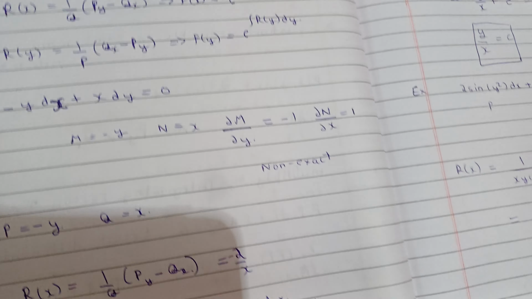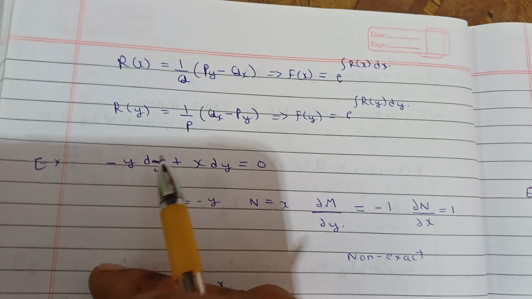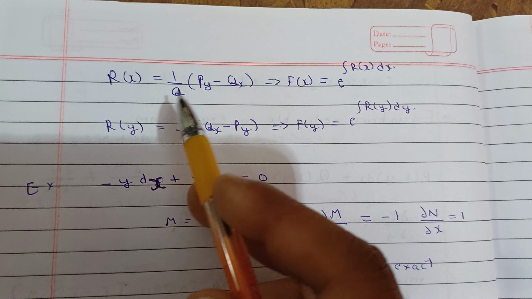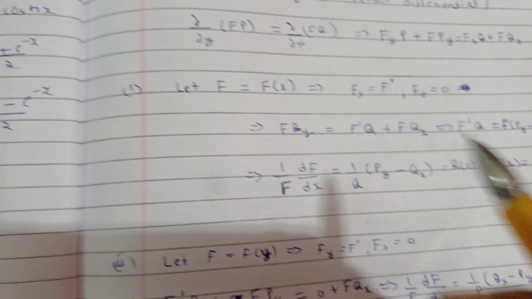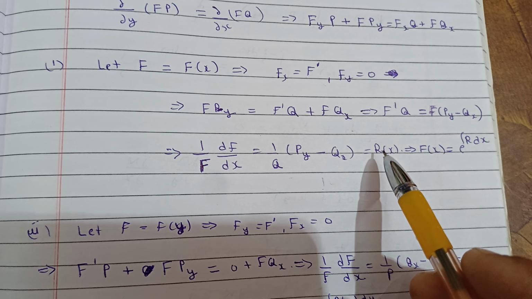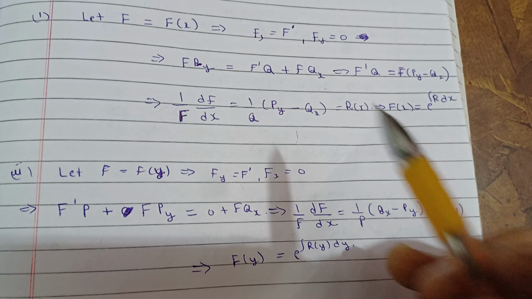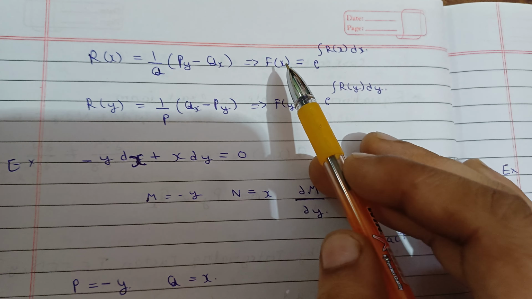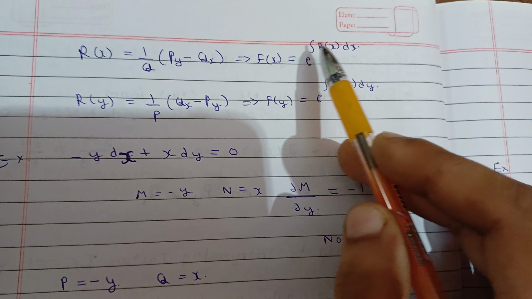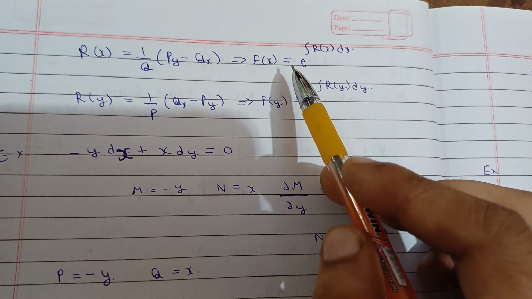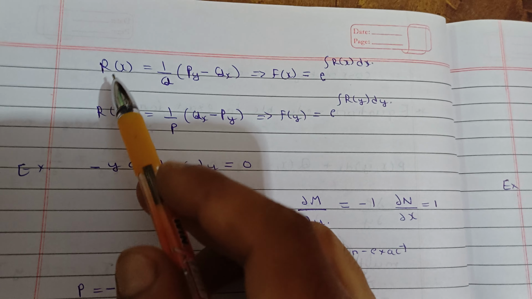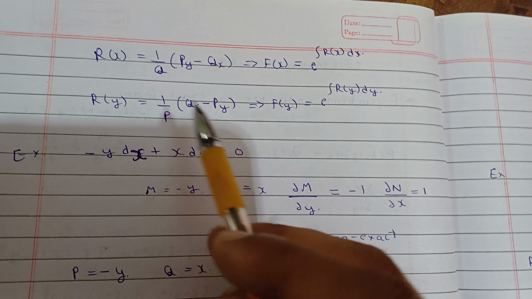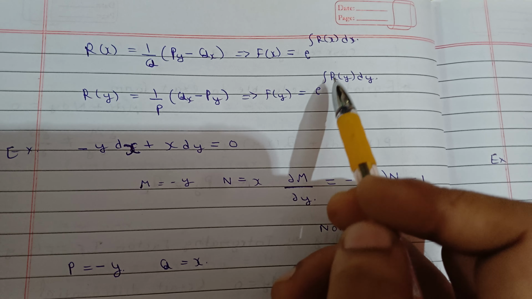To verify these things, let's take an example and see if we still get the exact form or not. From those derivations we get r(x) equal to this. We put this as r(x), and this was r(y). So we can write them separately. r(x) = (1/Q)(Py − Qx), which implies f(x) is nothing but e to the power ∫r(x) dx. This was the integrating factor. And r(y) is nothing but, we can solve it either way, either with this or with this: (1/P)(Qx − Py), which implies f(y) is nothing but e to the power ∫r(y) dy.